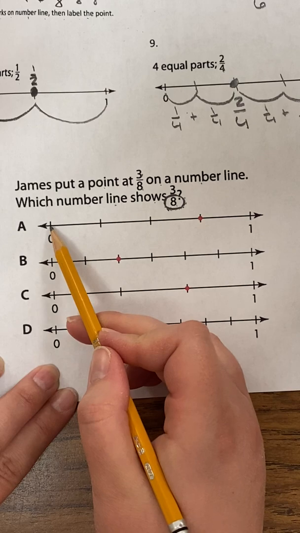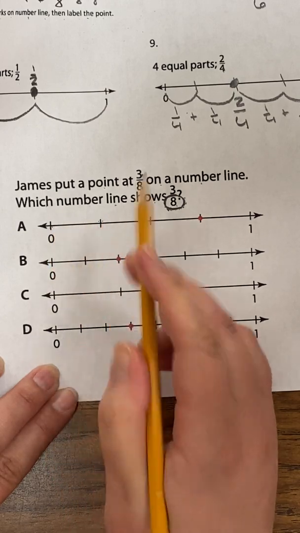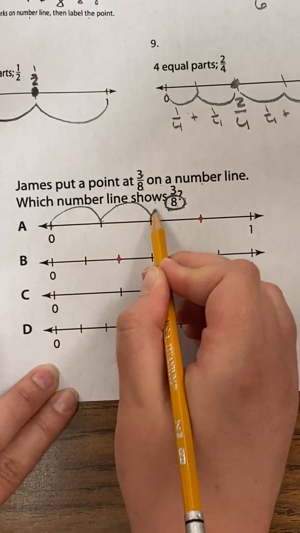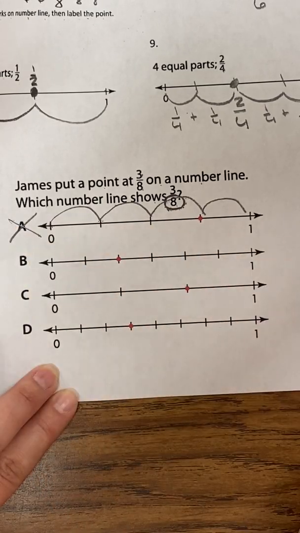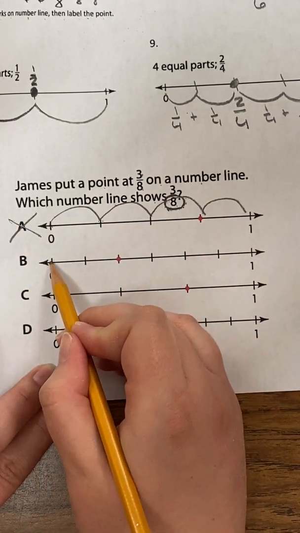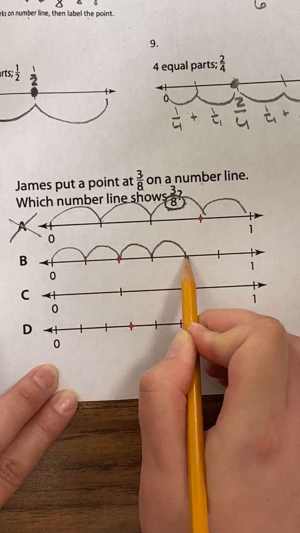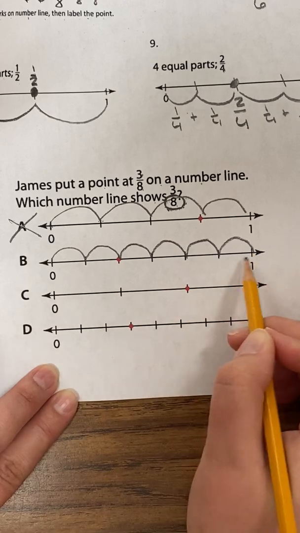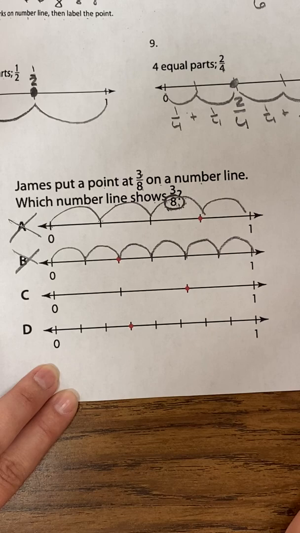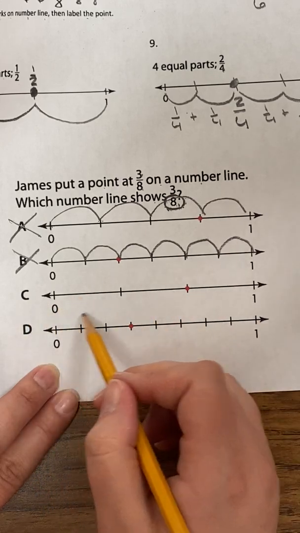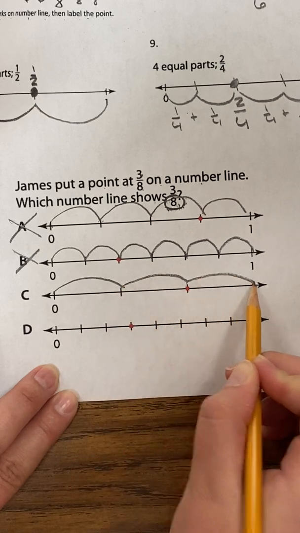So let's look at A. So we start here, but we start counting here. So we got 1, 2, 3, 4. That's not 8, so A cannot be correct. Let's check B. So we're going to go 1, 2, 3, 4, 5, 6. That's not cut up into 8 pieces, so that's not going to work either. Well, C, I can already see that it's not going to work because there's only 1, 2, 3.